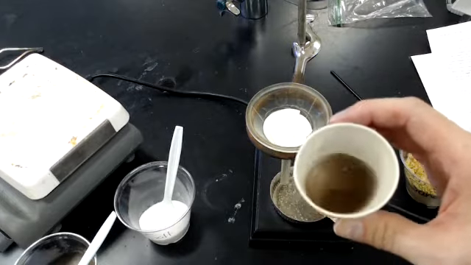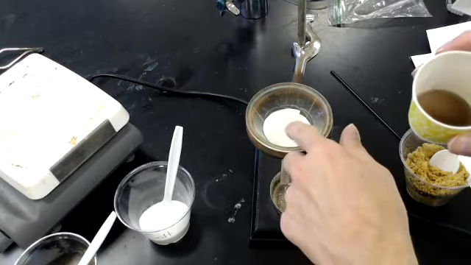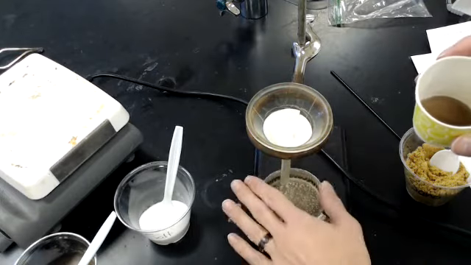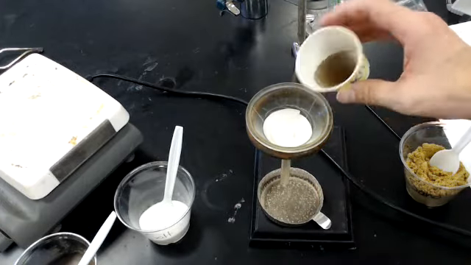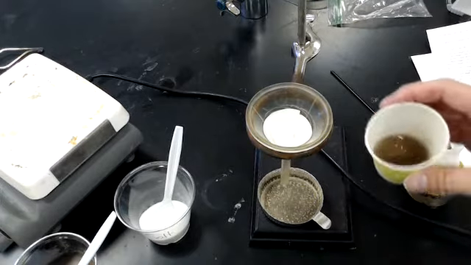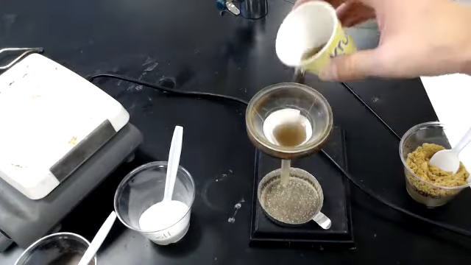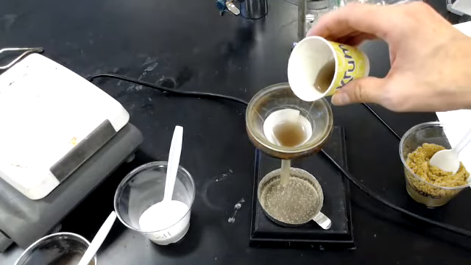Okay. And now I'm going to filter it. So I'm going to pour this through the funnel. I'm going to catch it in this aluminum evaporating dish here. And so let's see, this is a final little swirl. It doesn't work amazing, but it works kind of. I want to be careful not to overfill the filter paper.